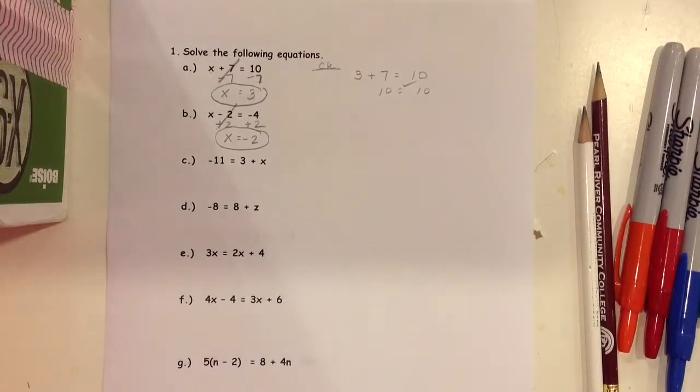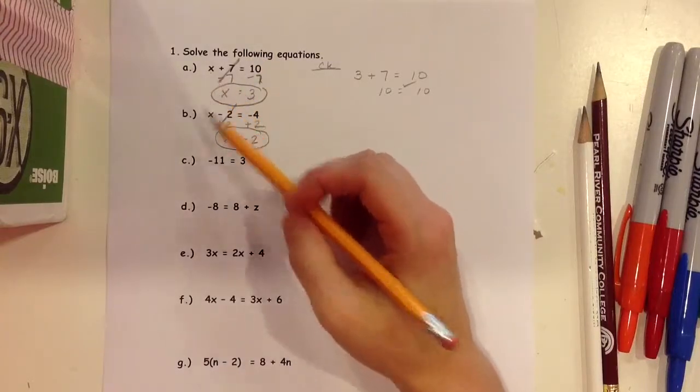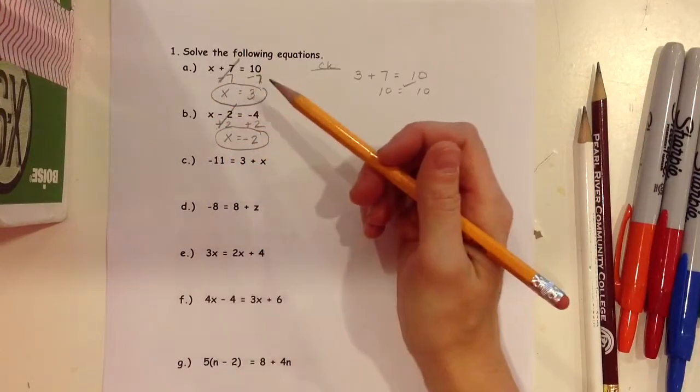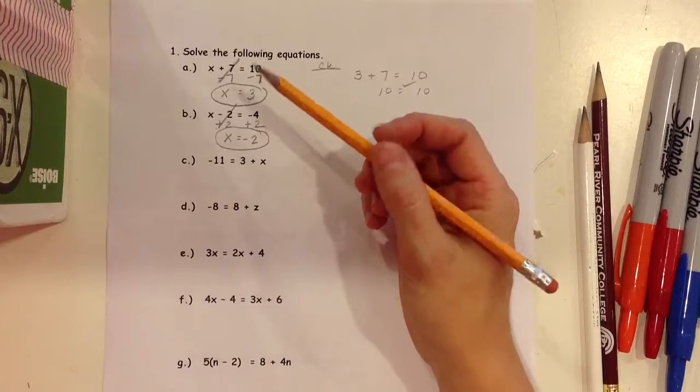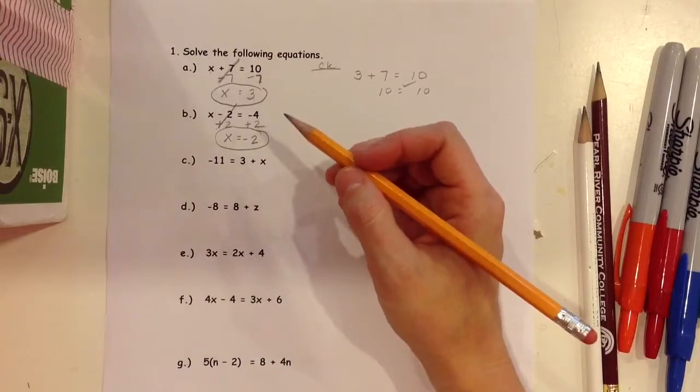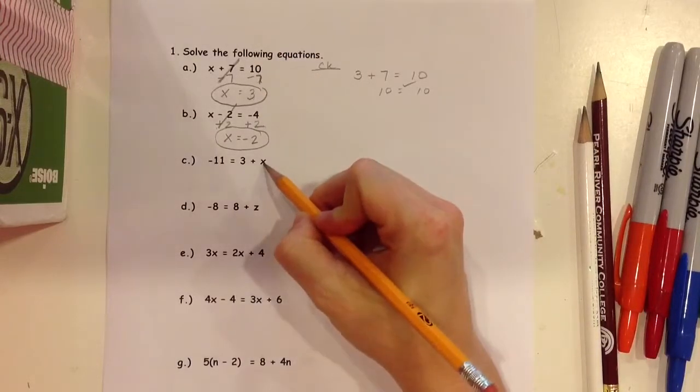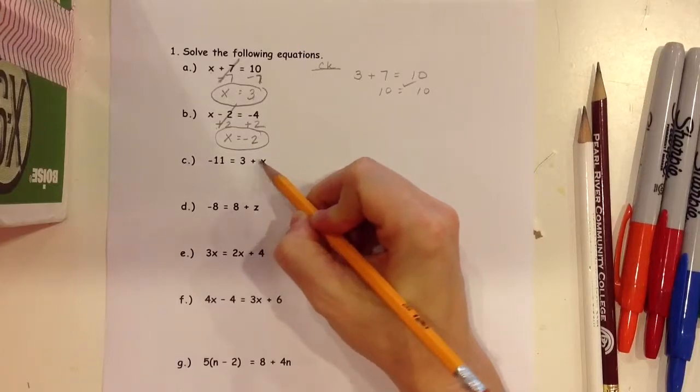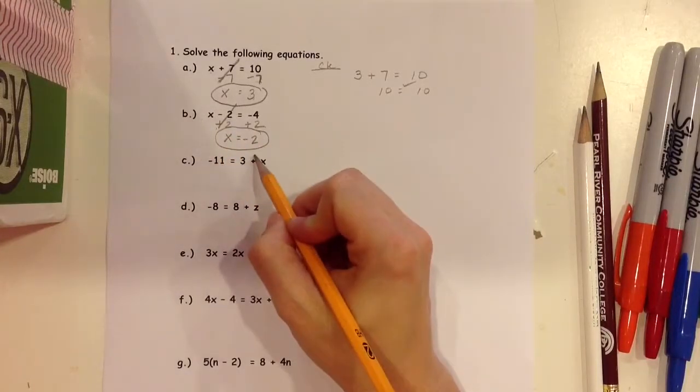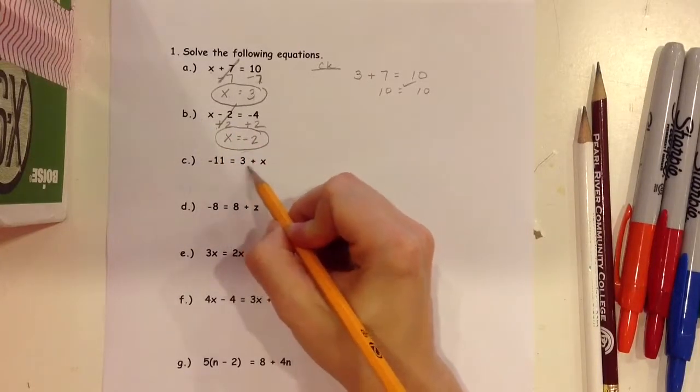All right, continuing on with solving equations. Our first two answers look pretty similar. Our next two are going to look pretty similar as well. So remember, our whole goal is to get the variable by itself. Now notice in C, the variable is on the right side instead of the left. So that means that I want to get everything that's with it on the other side.